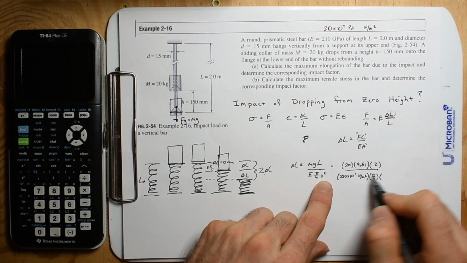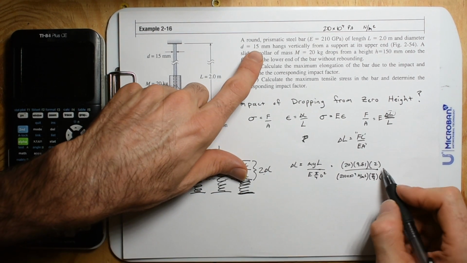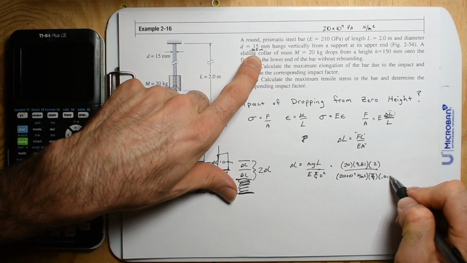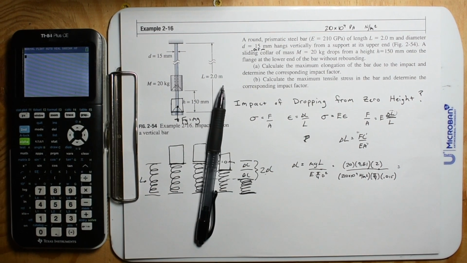We're going to have area in meters squared. So we do have to get our diameter. This is going to be 0.015 meters. So 0.015. And hell yeah, so we can do it.